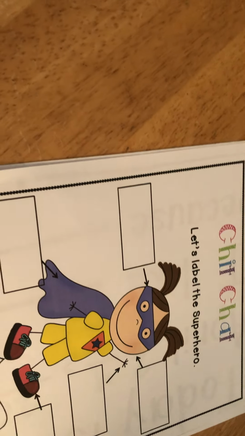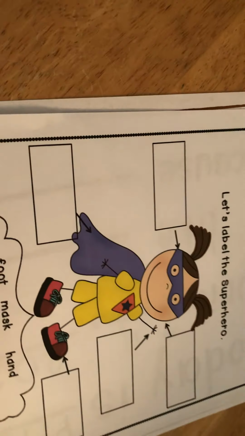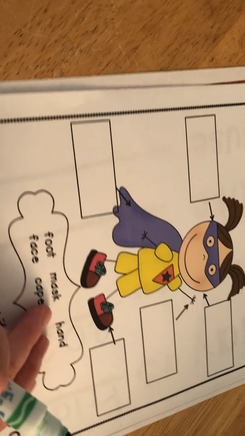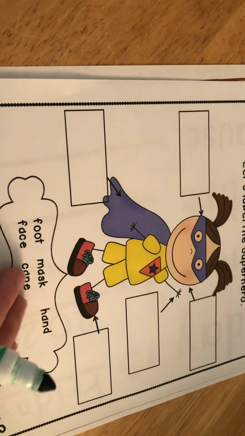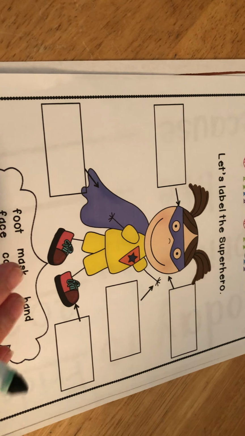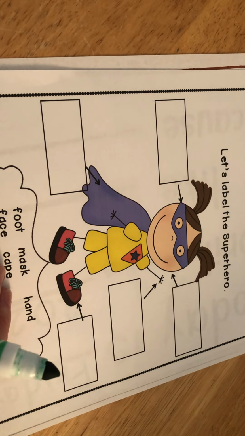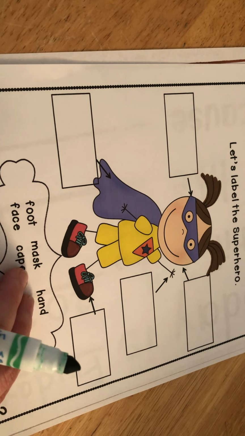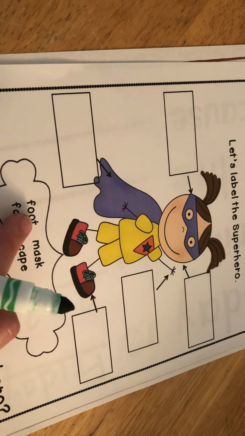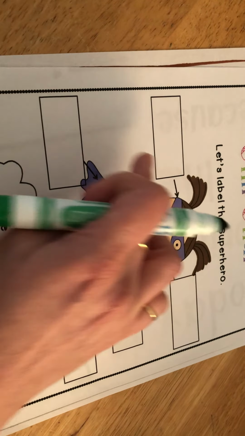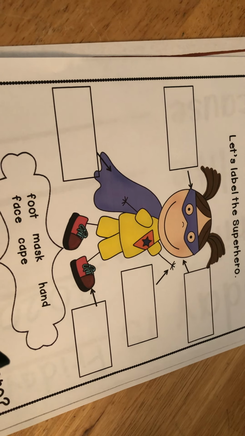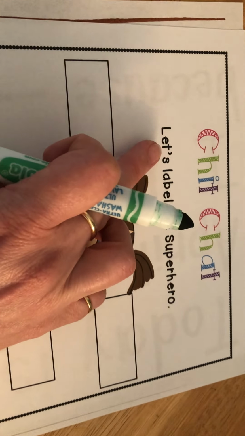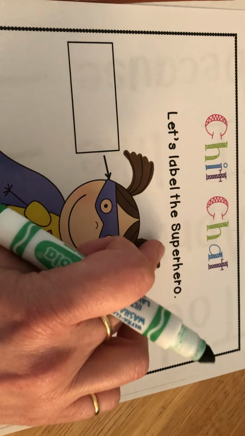I want you to take a look at this picture I have here. And I like to use pictures and a word bank, which is just a place where I have words. And I like to use these pictures and words when I'm trying to write a story. And I think it's always a good idea to make labels. And a label is just putting a word next to something that you want to be writing about. So this is called Let's Label the Superhero.